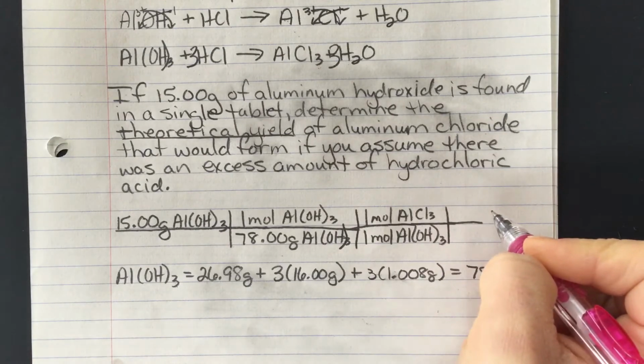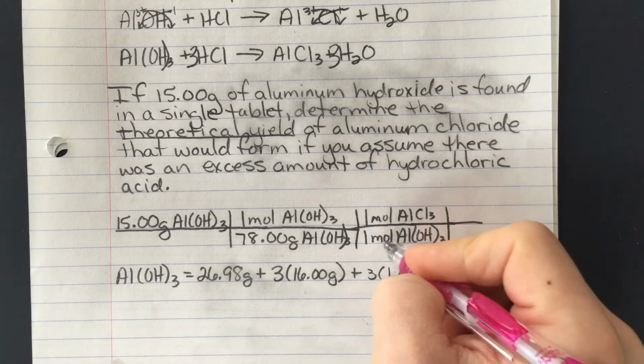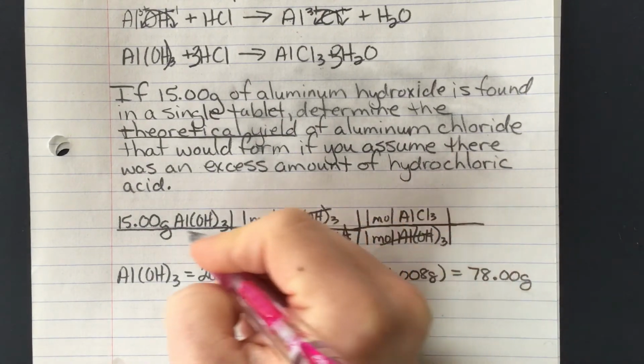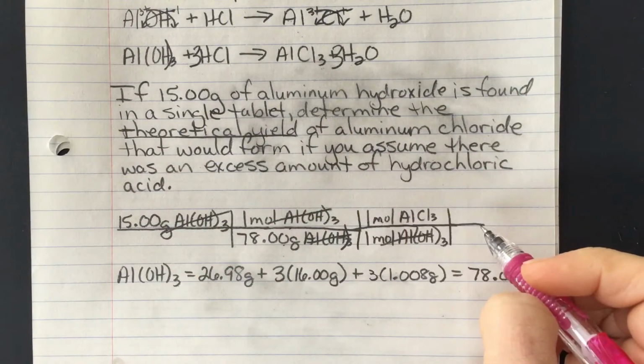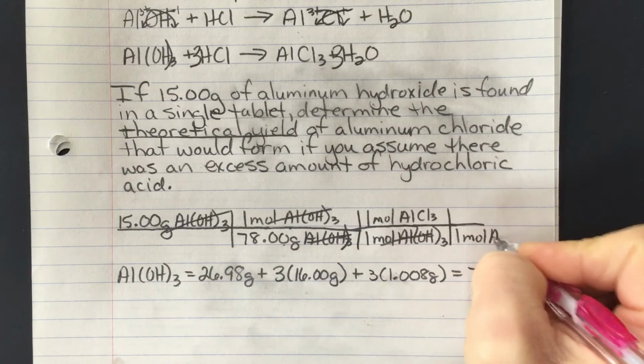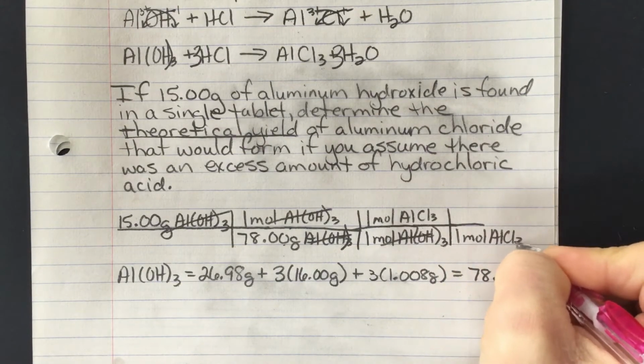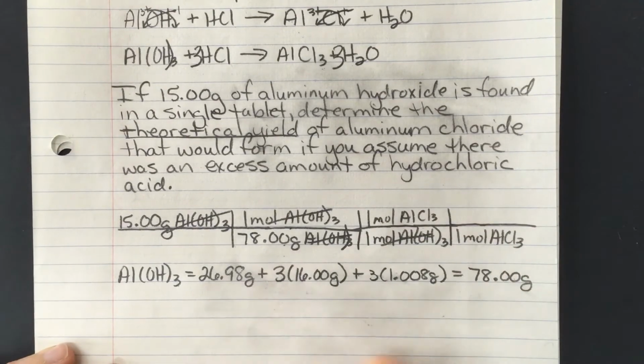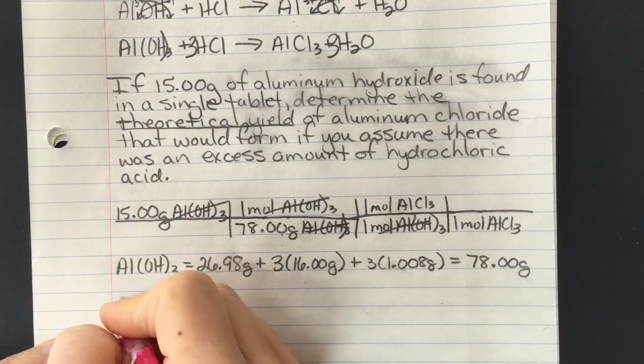Now I want to know the theoretical yield, and that is always in grams. Now I'm crossing out my units, making sure that the tops and bottoms cross out. 1 mole of aluminum chloride. So I have to go find my molar mass down here.